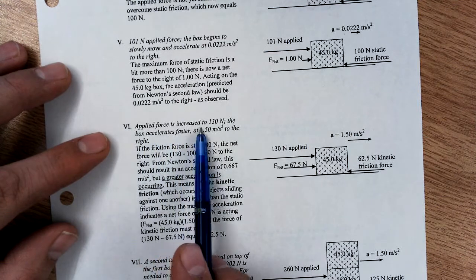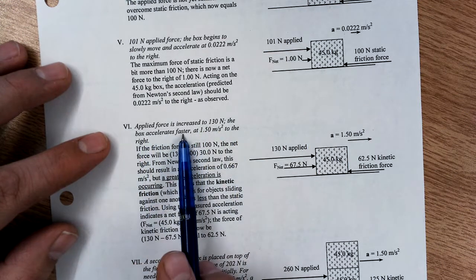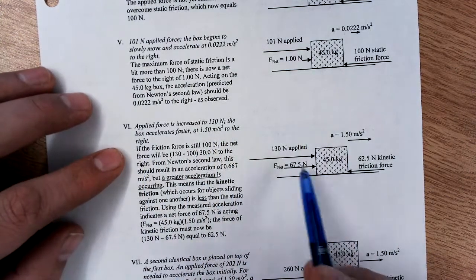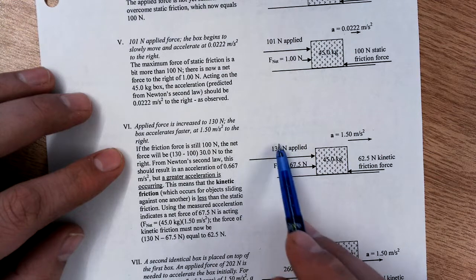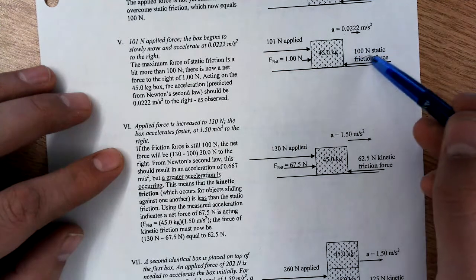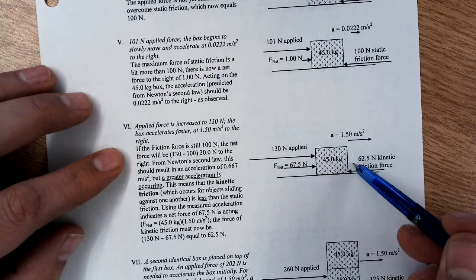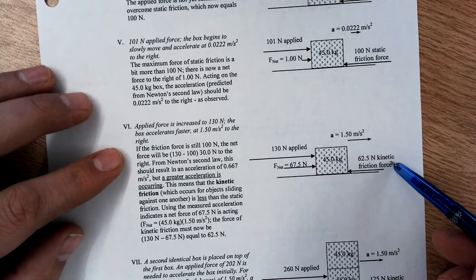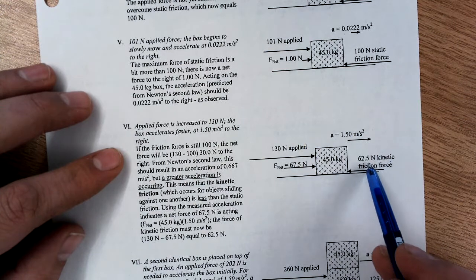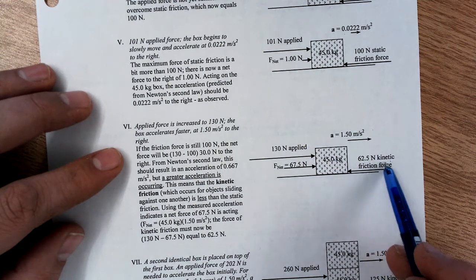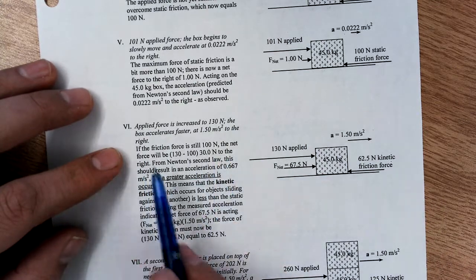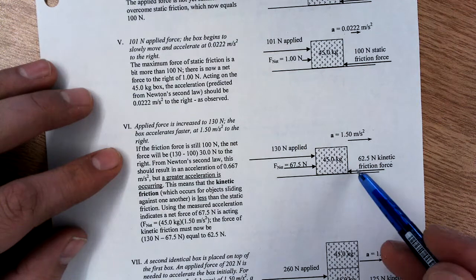The applied force is then increased to 130 newtons. The box accelerates faster, at 1.5 meters per second squared to the right. That's what's shown here. We're applying 130 newtons, and the box is moving. But if you notice here, our static friction is 100 newtons. Down here, our kinetic friction, and kinetic is the movement. Kinetic energy is movement energy, anything like that. We have 62.5 newtons of kinetic friction force, which basically is saying that the friction force actually decreases when the box is moving.